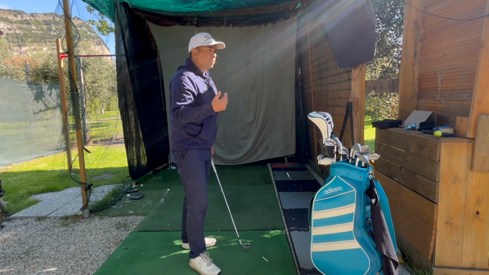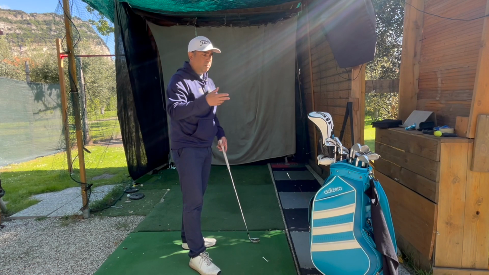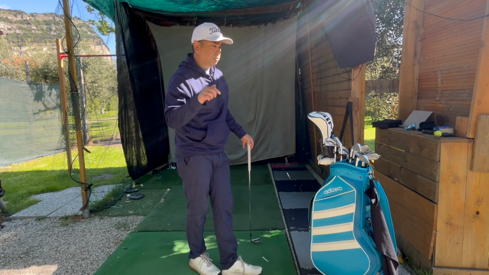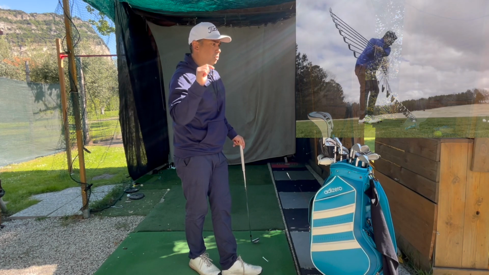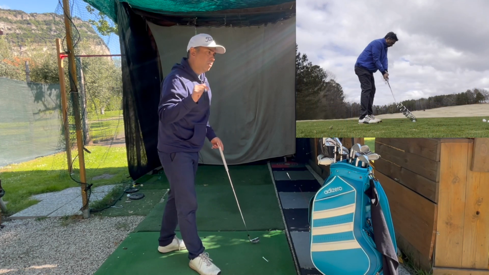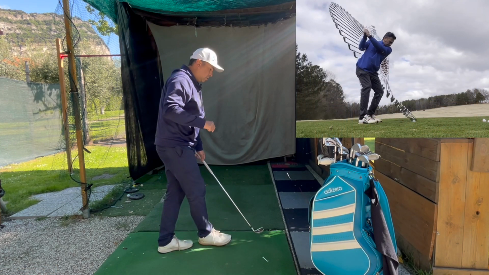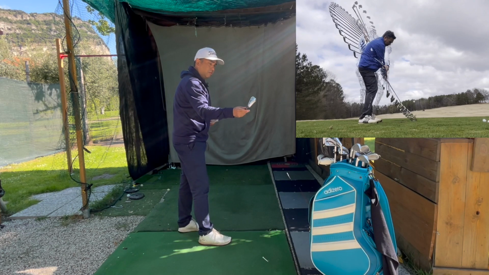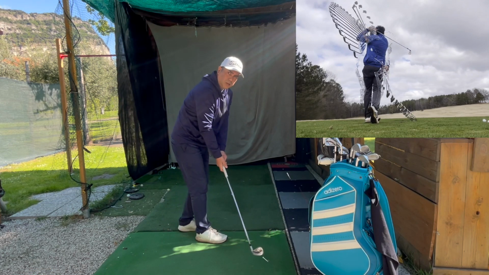So what I would do is try the app, but you can try other apps. I'm sure there's other apps. You don't necessarily have to use the Shot Tracer app, but I think it's a great way to see, because what it does is just trace the club face. So you're going to see exactly what you're doing.